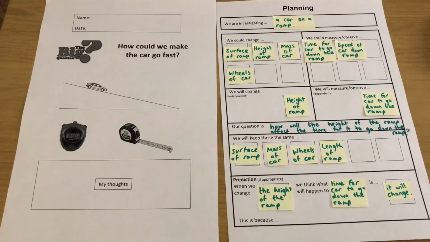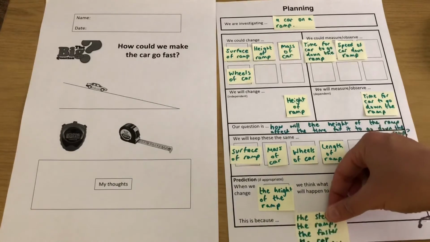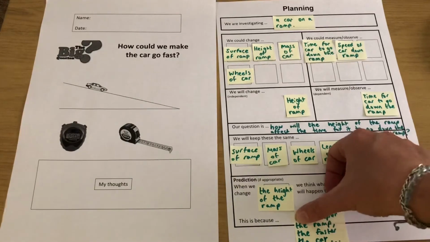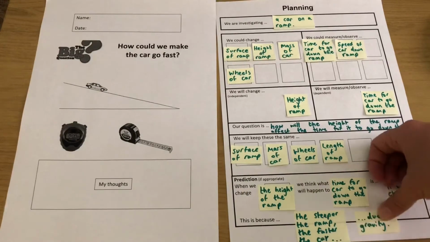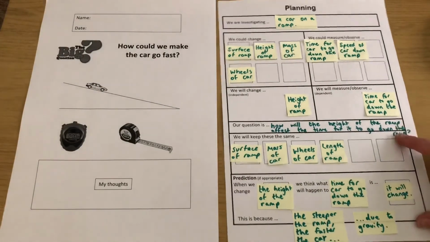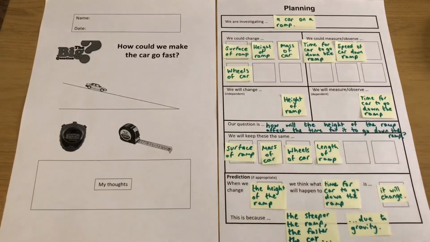And I've put down here, this is because, and this is where I've given my reasoning, I think the steeper the ramp, the faster the car, and I think that's because of gravity. So I've got lots of features there. I've planned my experiment.